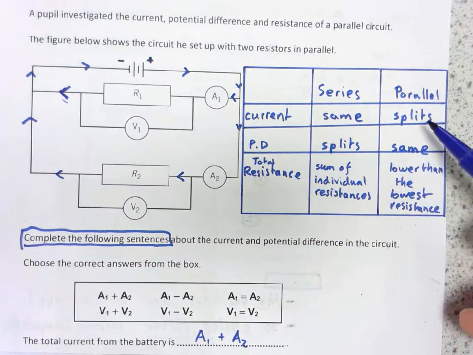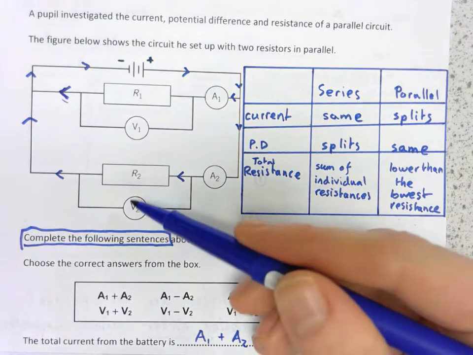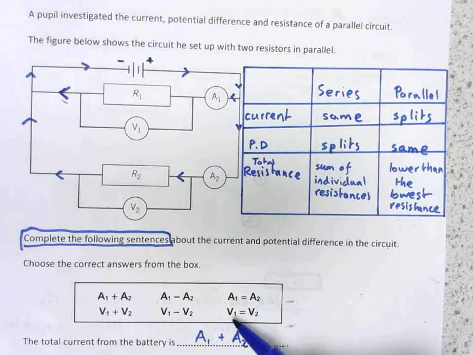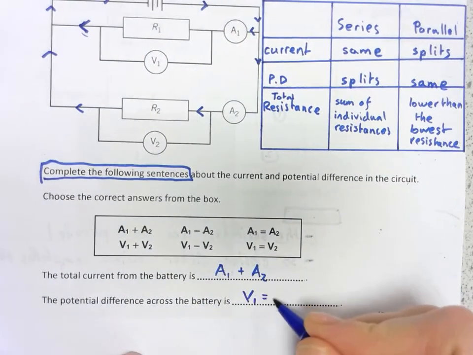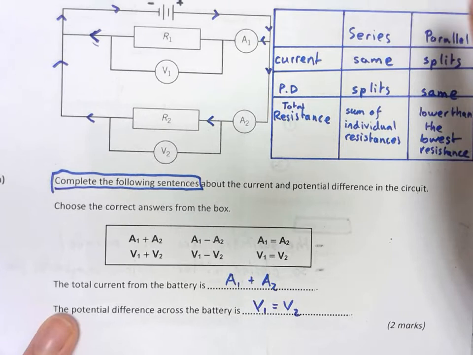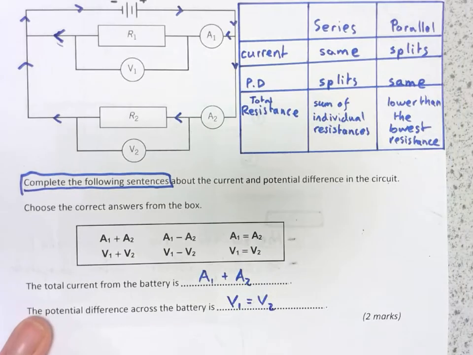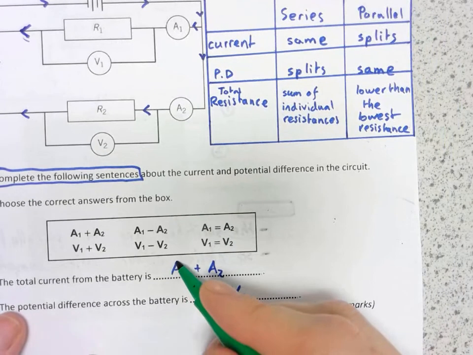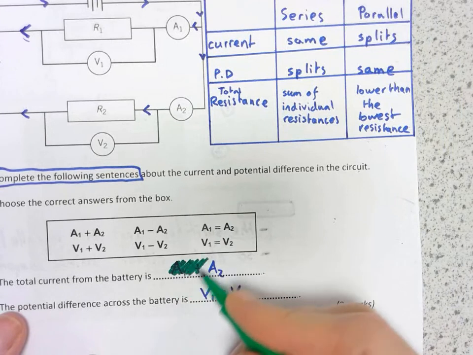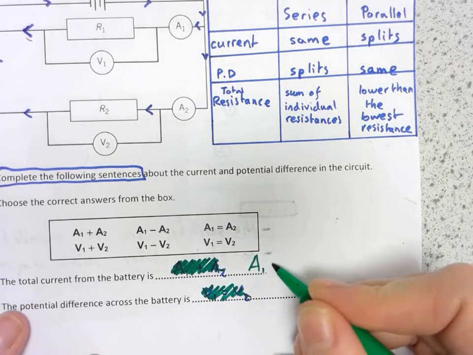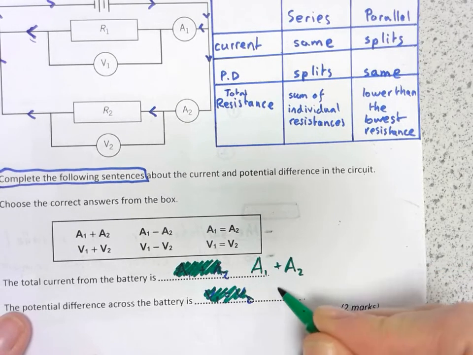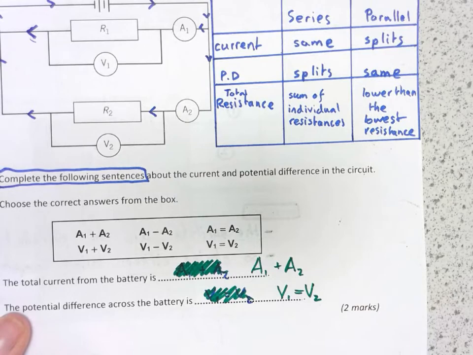And the total potential difference stays the same, so it is just the same as V1, which will be the same as V2. A1 plus A2 and V1 equals V2 is what you should have written.